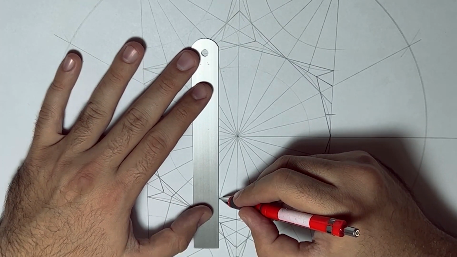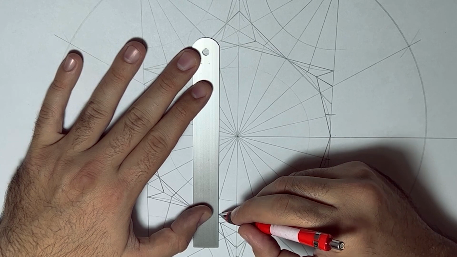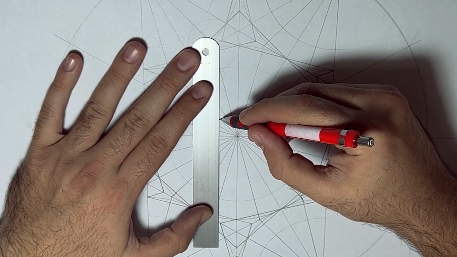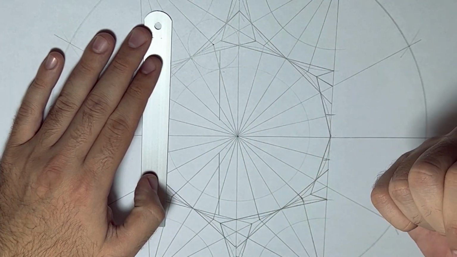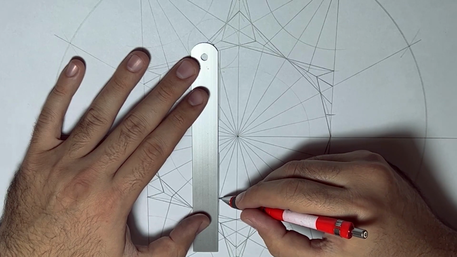Now I'm drawing these lines in the center. If you're a professional, you can stop here, but you can continue them. Now I'm continuing them because this video will be for all levels.